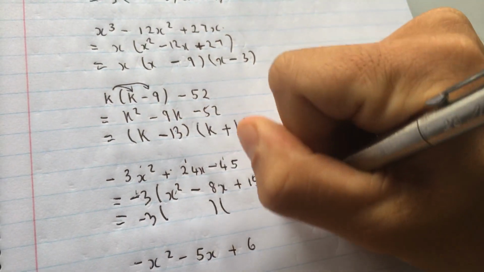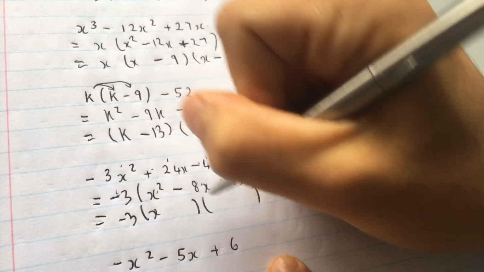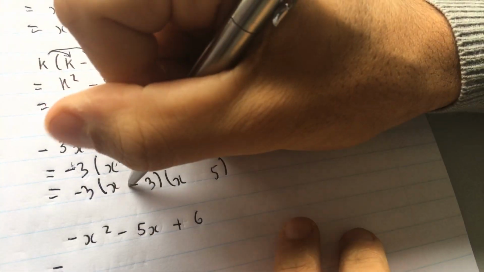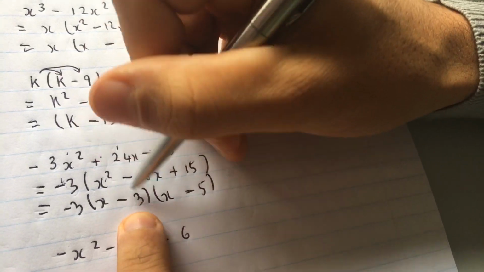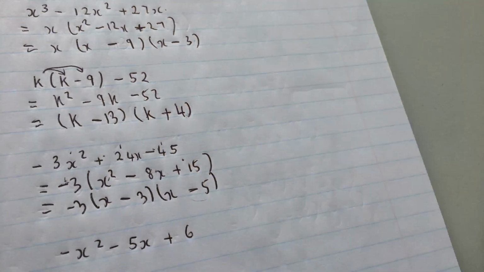Now I've got my normal trinomial, and I have to factorize that trinomial, give me 2 brackets. 15, I think it's 3 and 5. X and x, it's 3 and 5. -3, -5. What's -3 minus 5? -8. And what's -3 times -5? Positive 15. Same thing all the time repeating.